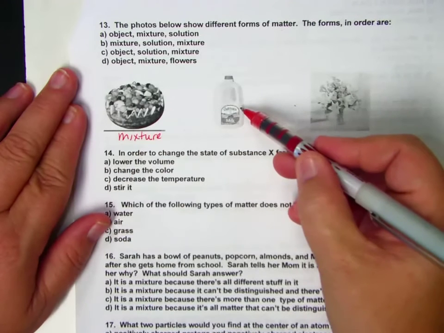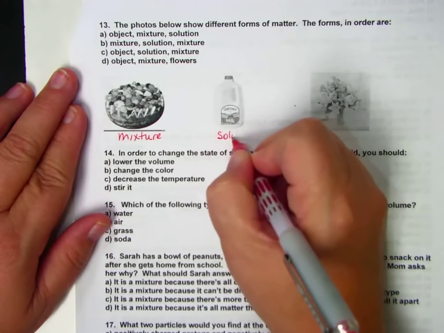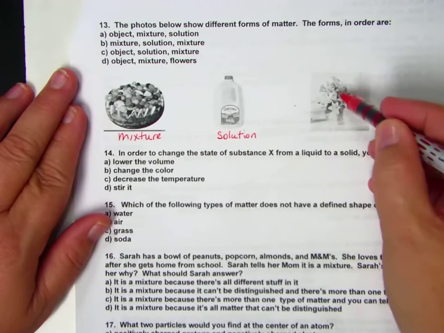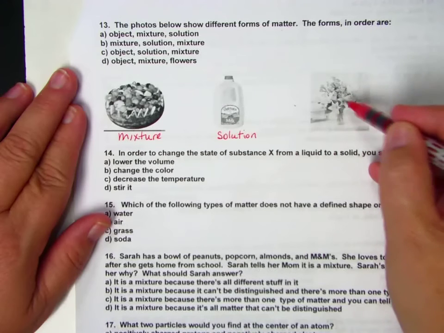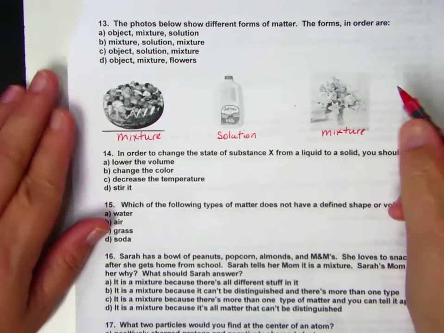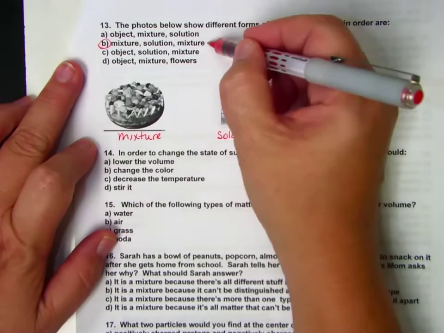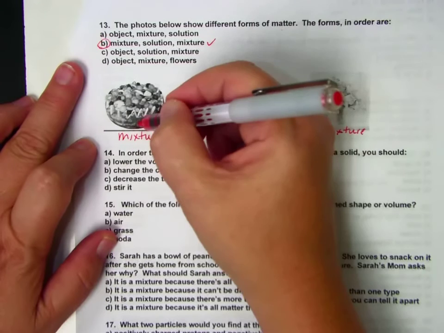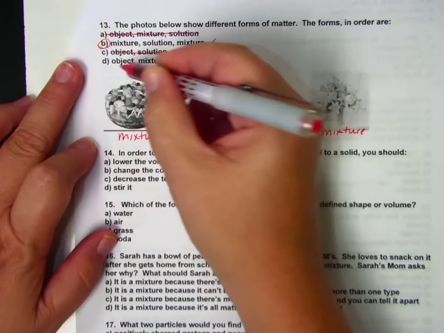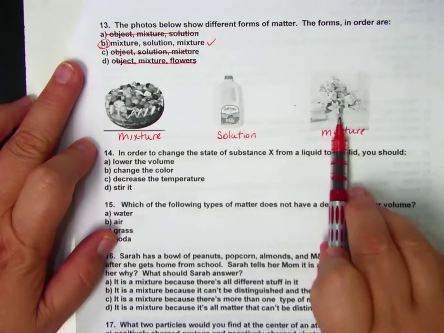And we've got milk, and milk is just, all together you can't distinguish it, so that's a solution. And we have an arrangement of flowers, and you can see that there's all different types of flowers, so there's more than one type of matter, and so that's a mixture. Okay, so now we just have to look for mixture, solution, mixture, and that one is B. This is not an object, this is a mixture because there's more than one type of matter. Once again, it's not an object because there's more than one type of matter. And a form of matter is not flowers.